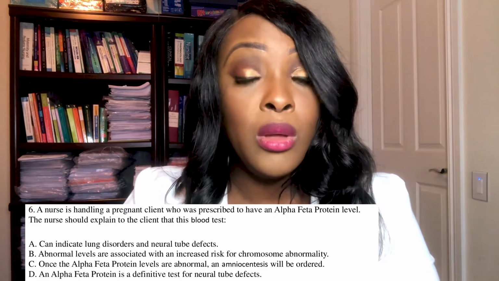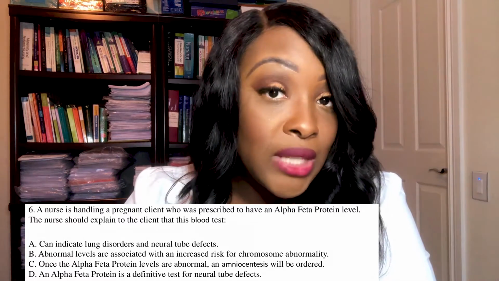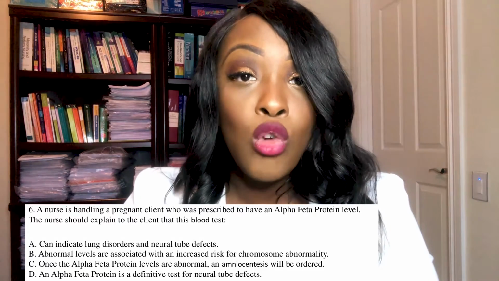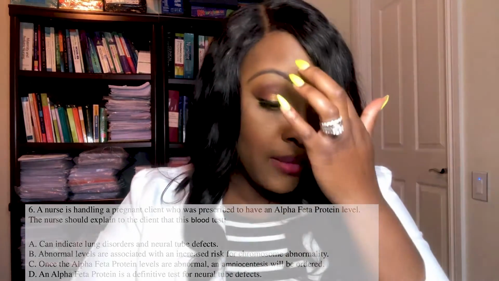All right. Let's look at our other choices. A, it can indicate lung disorders and neural tube defects. Wrong. It's a screening tool for neural tube defects, but it's not diagnostic. It's screening. So that's wrong. Does it tell you anything about the lungs? B, abnormal levels are associated with increased risk for chromosome abnormalities. No, it's a screening tool for what? Neural tube defects. Then we have D, alpha-fetoprotein is a definitive. You already know that's not true. What's the definitive test? The amniocentesis. The alpha-fetoprotein, again, is just the screening tool. And if it comes back positive, it comes back abnormal, then we'll do the definitive test, which is the amniocentesis.